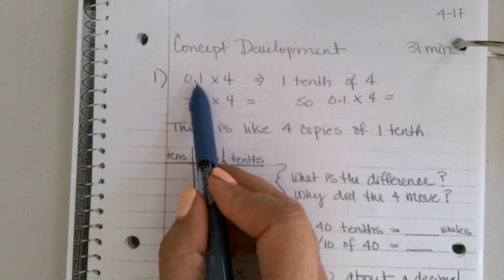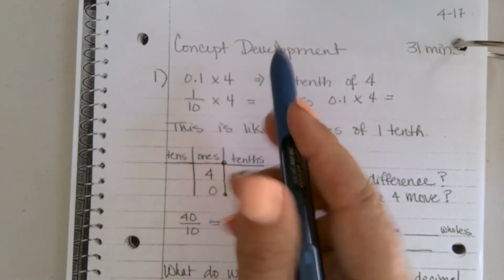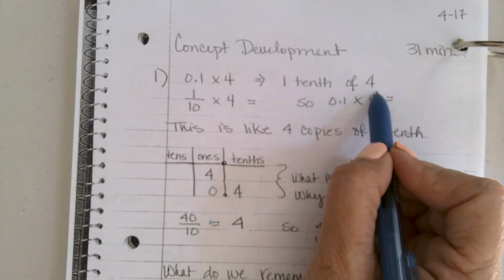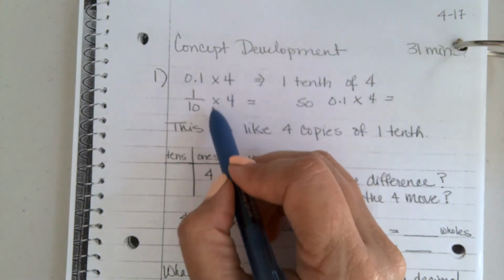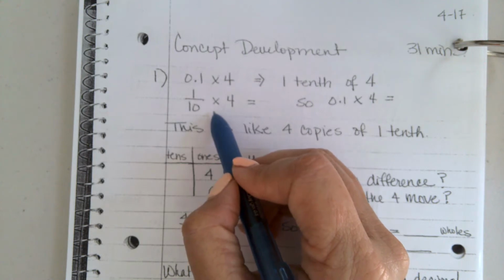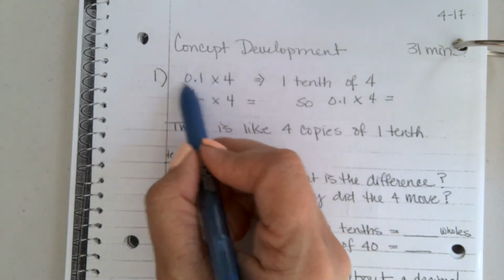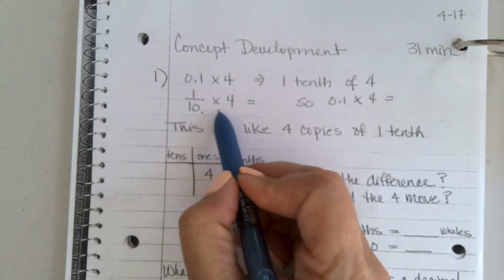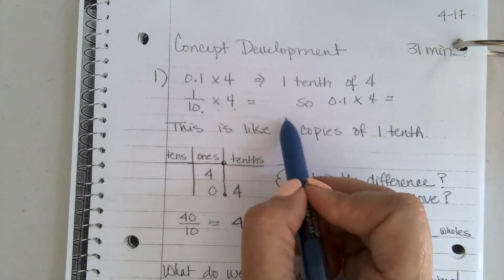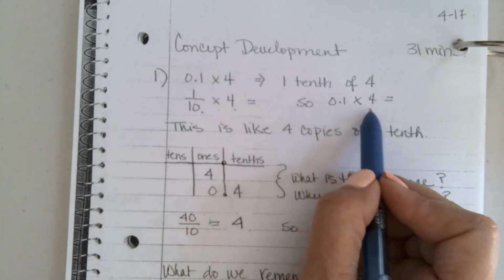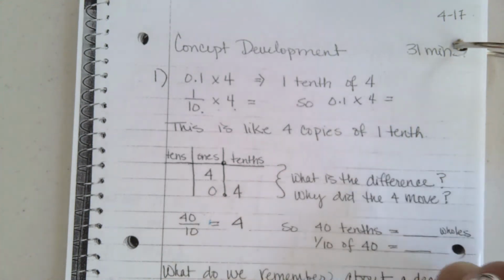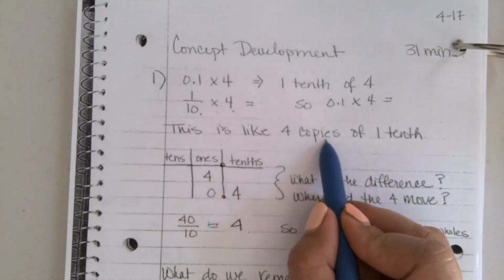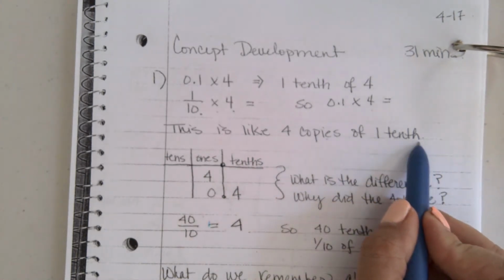0.1 or 1/10 times 4 is the same as 1/10 of 4, right? Now let's take our decimal and start to relate it to our fraction. If I put 1/10 as a decimal into a fraction, it would look like 1/10 times 4. So it is the same as 1/10 of 4, or 1/10 times 4. This is also like 4 copies of 1/10, right?